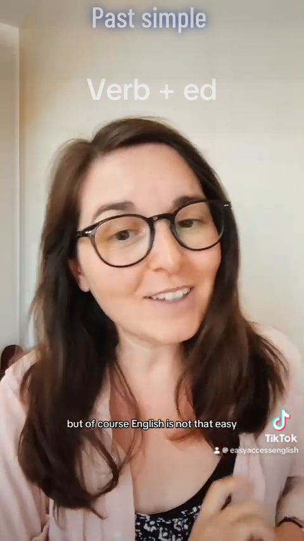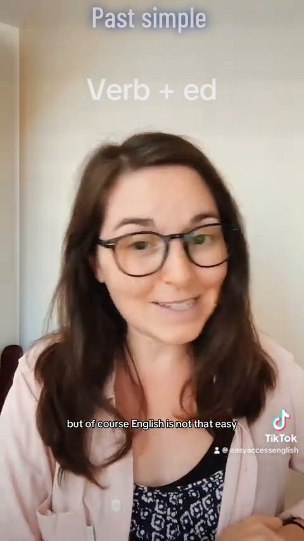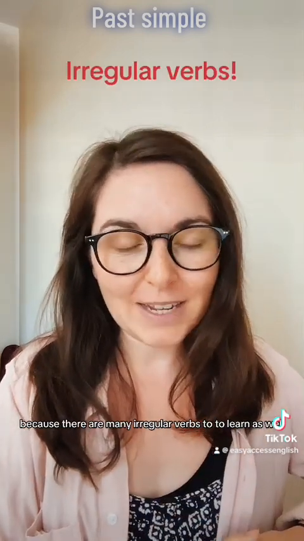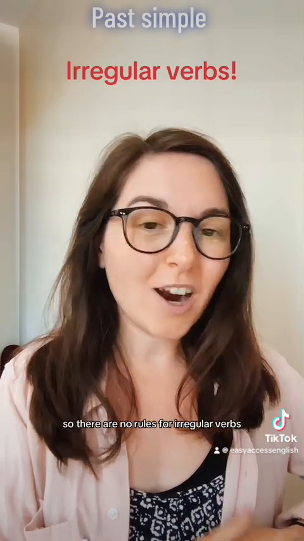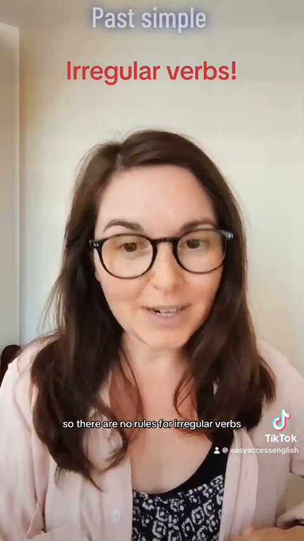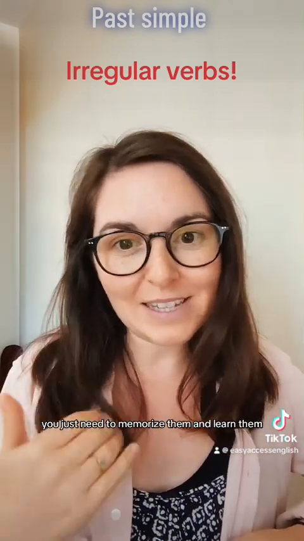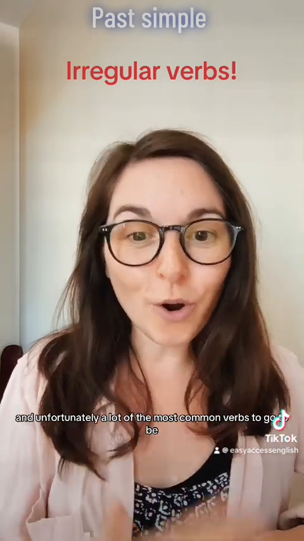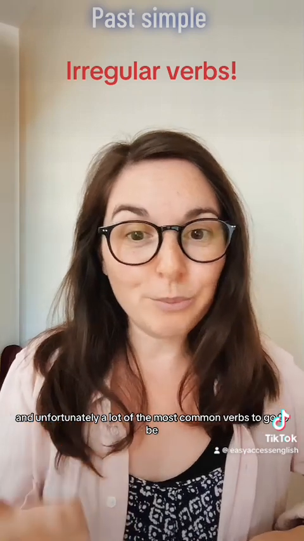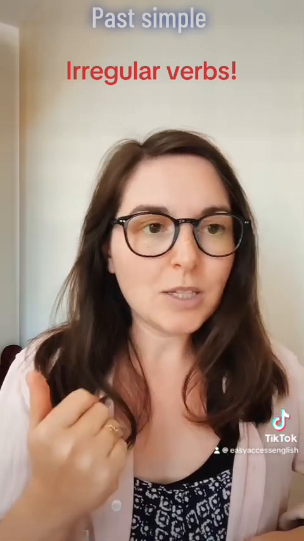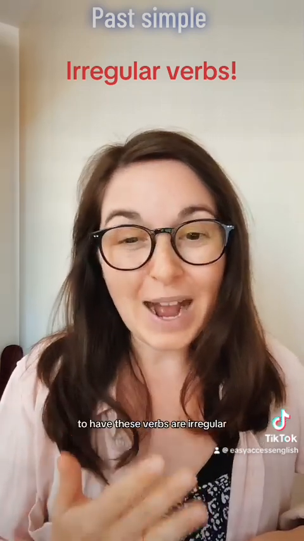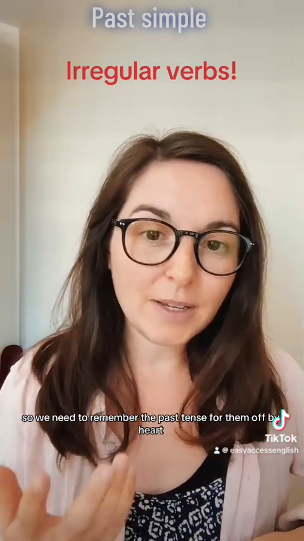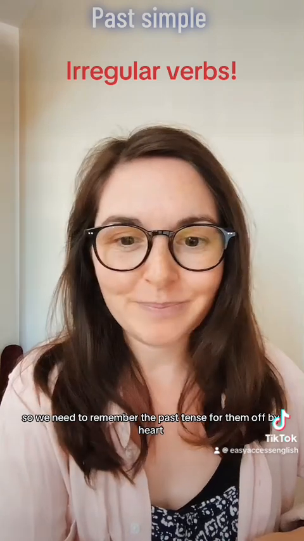But of course, English is not that easy because there are many irregular verbs to learn as well. So there are no rules for irregular verbs. You just need to memorize them and learn them. And unfortunately, a lot of the most common verbs, to go, to be, to do, to see, to have, these verbs are irregular, so we need to remember the past tense for them off by heart.